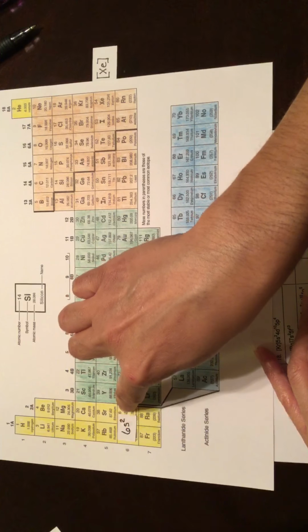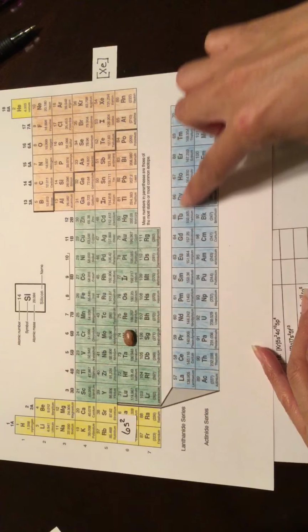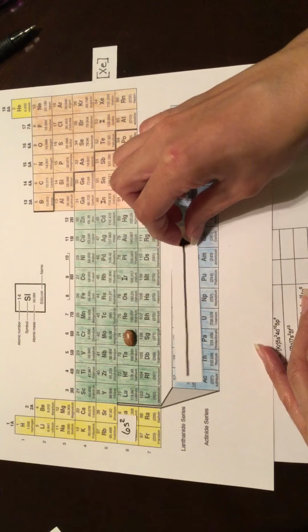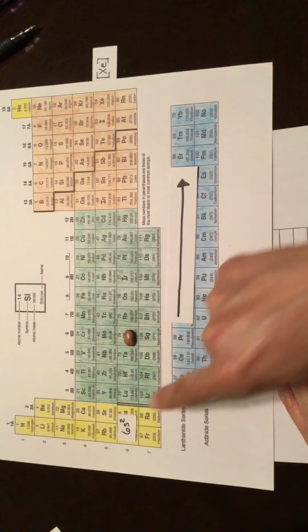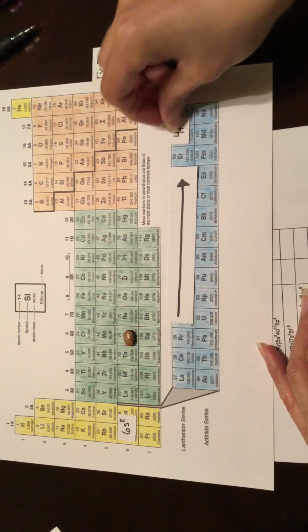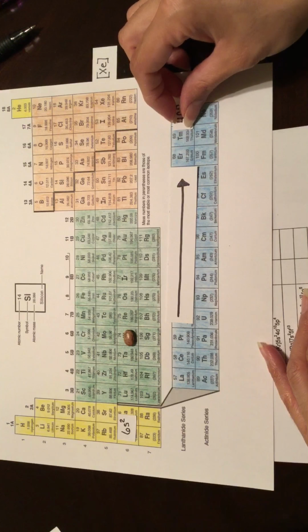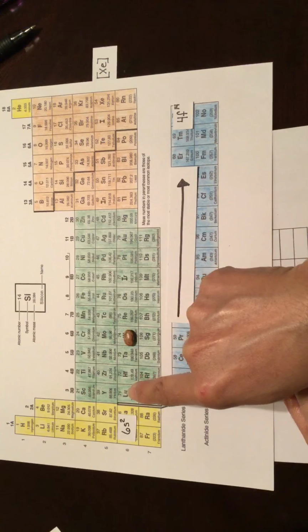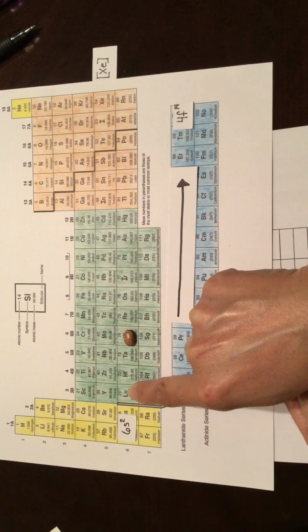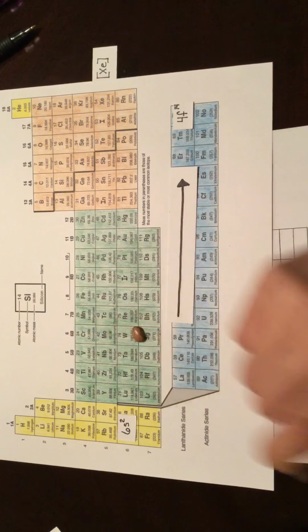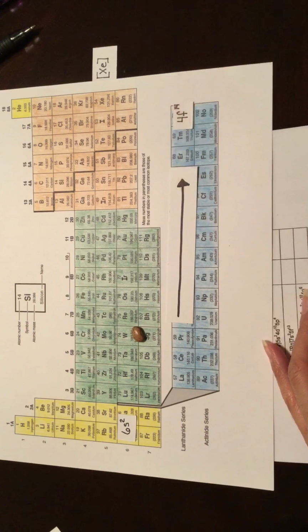From 6s2, I come down to my 4. So, yeah, I have to go through all this first to get to my 4f, 14. Once I finish that, then I can come up to my D. So that would be my 5D, 1, 2, 3, and 4. So 5D, 4.